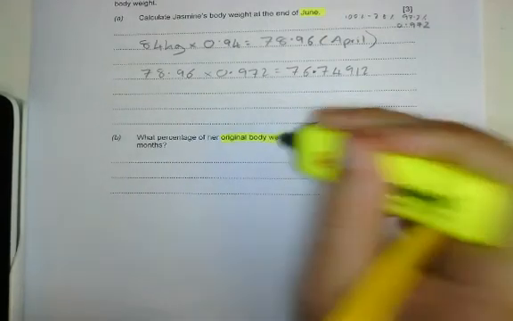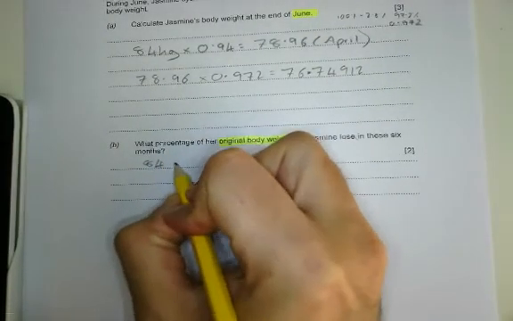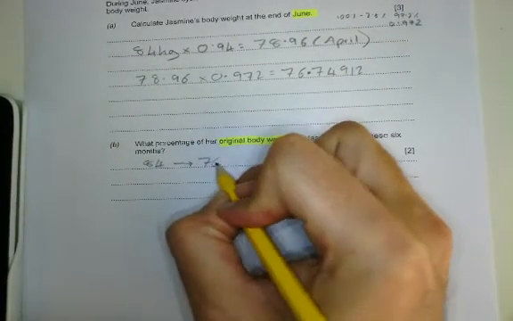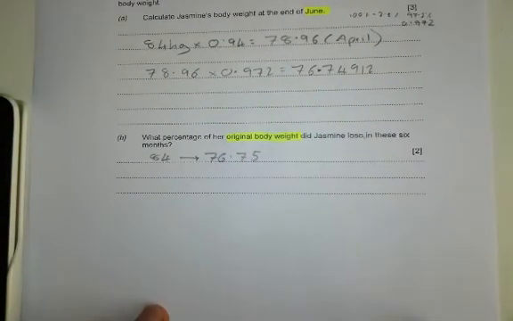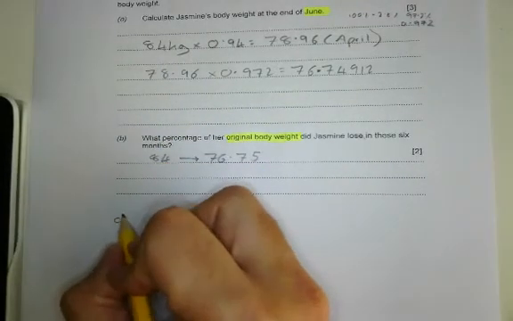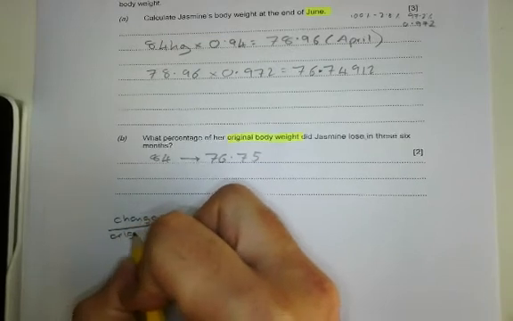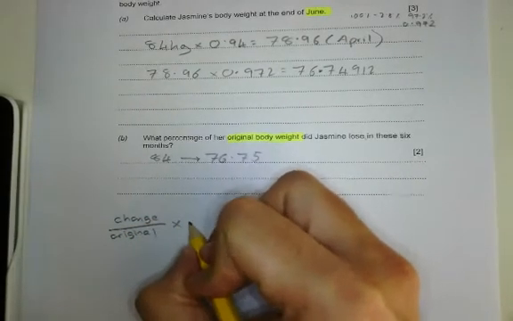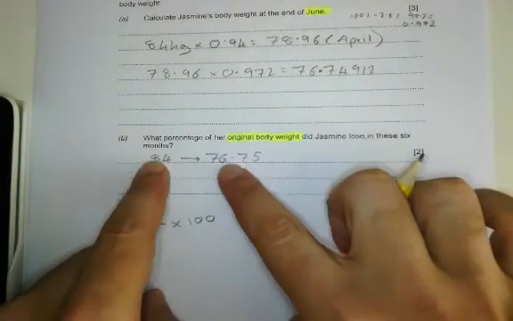Right. Part B. What percentage of her original body weight did Jasmine lose in these 6 months? So remember, we've gone from 84 to 76.75. I'm going to round that to. Okay. So the way that we figure out percentage change is we do the change over the original value or the start value, and then we times that by 100. I think you know what you're doing. Pause the video and have a go.